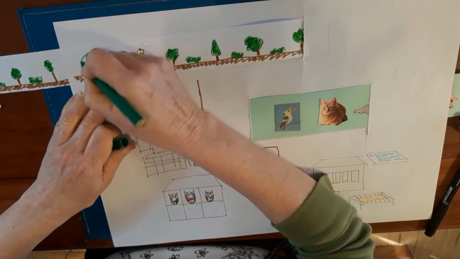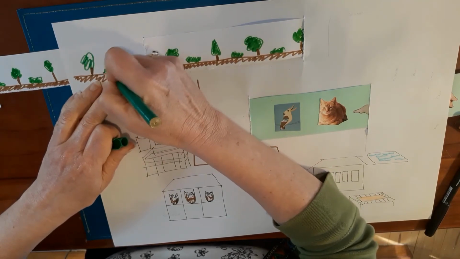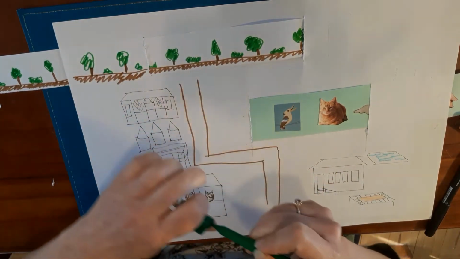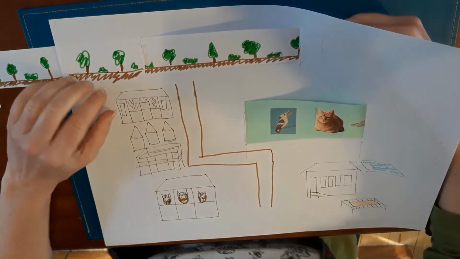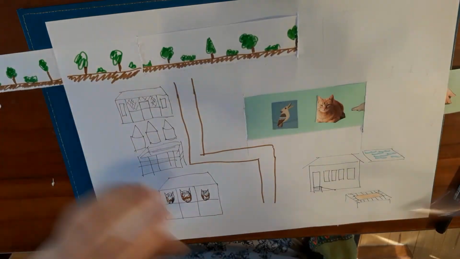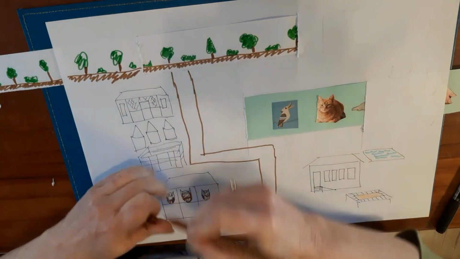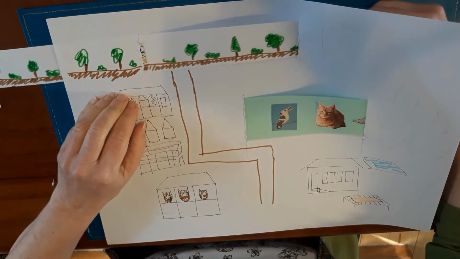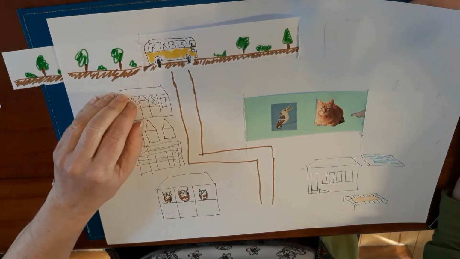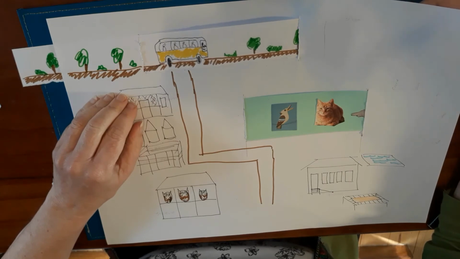A few more trees in. Okay. And as we stood waiting for the bus, put the road up here. We waited, and then along came our yellow bus. And we got on it and went to school.